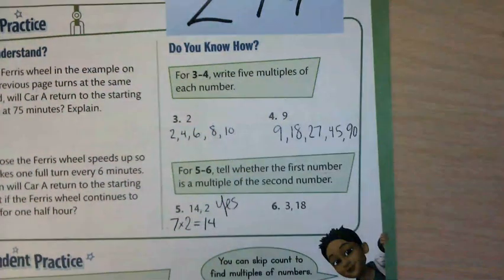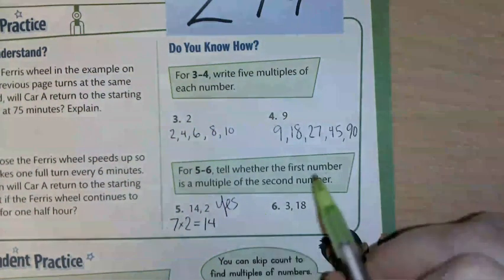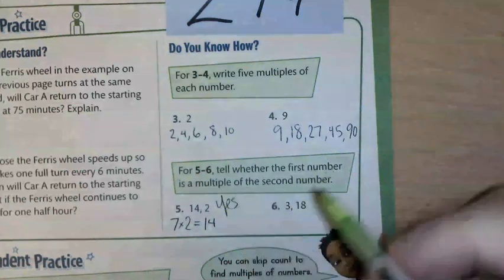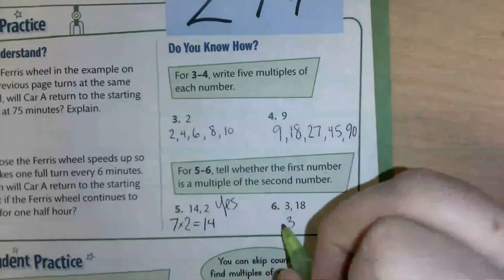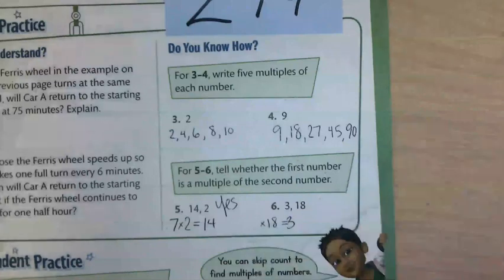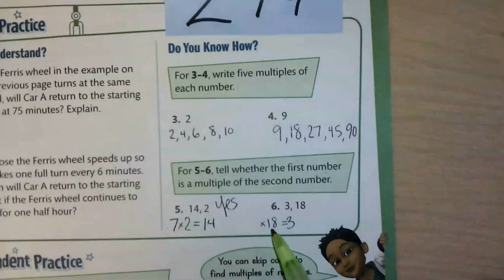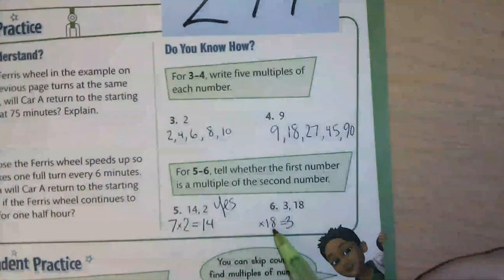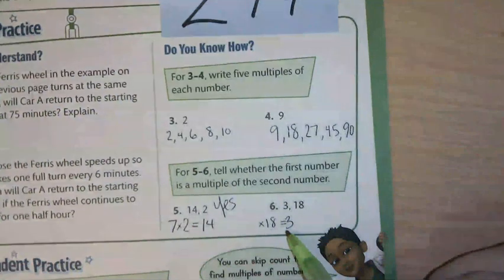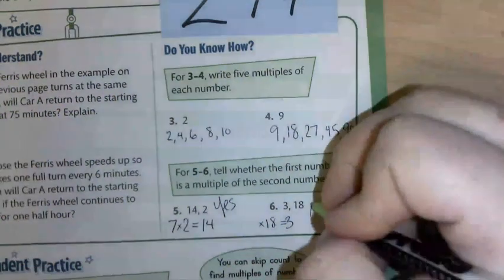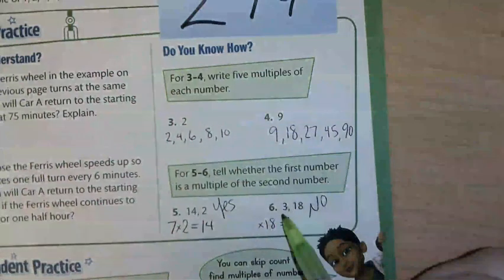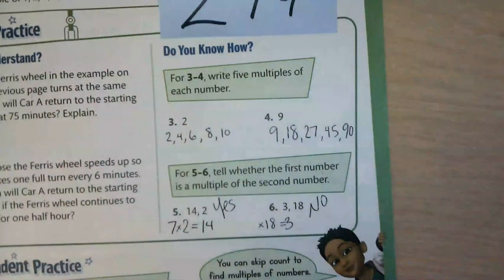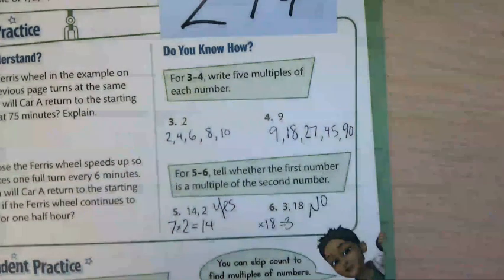Let's look at my next one. Tell whether the first number is a multiple of the second number. So I've got 3 is my multiple. And if I'm timesing something by 18, can I do something times 18 to equal 3? No way. If I'm multiplying and my number gets smaller, that's not going to work out. So I'm going to write no on that one because 3 is not a multiple of 18. Now, if they were flipped around, it might have worked. But I can't flip these numbers. They're asking in this specific order.